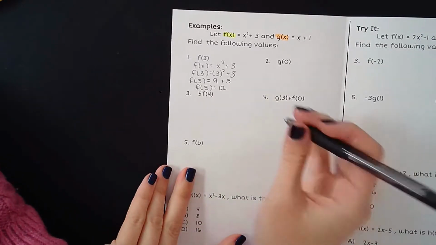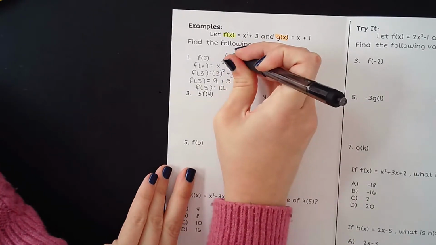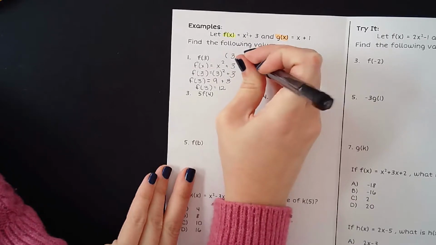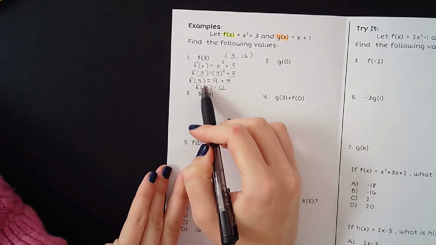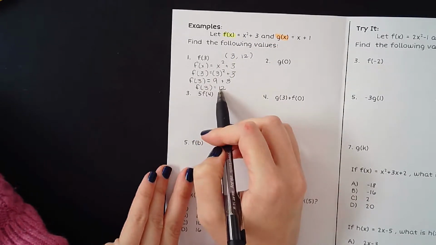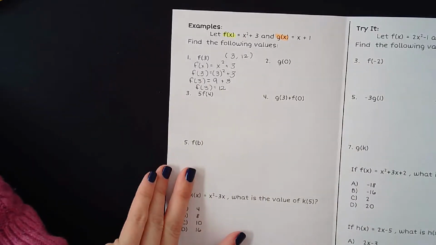So as a point on a graph, I could write this answer as (3, 12). I put in 3, that's x. I get out 12, that's y.